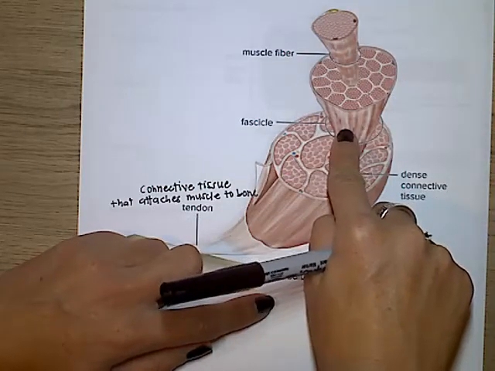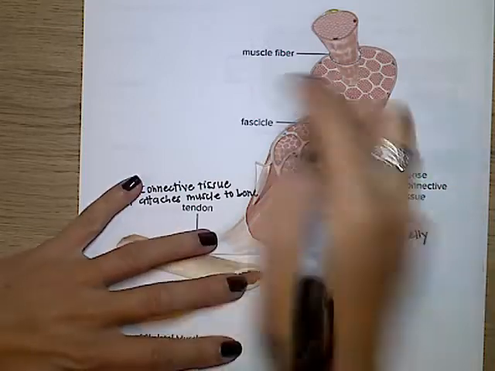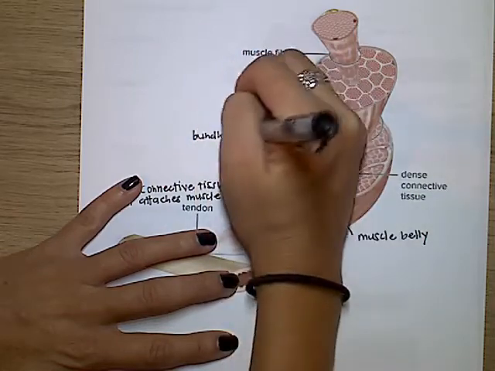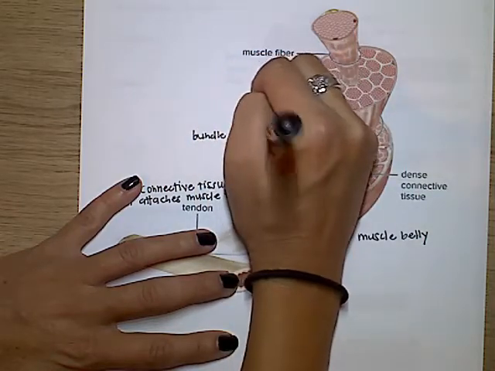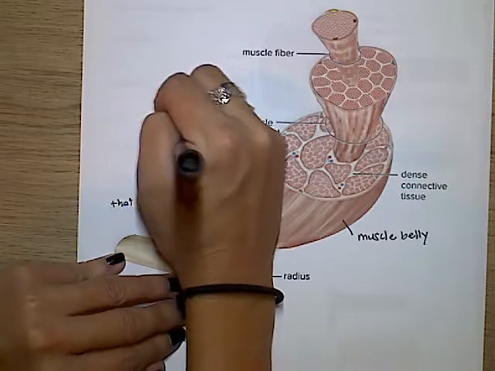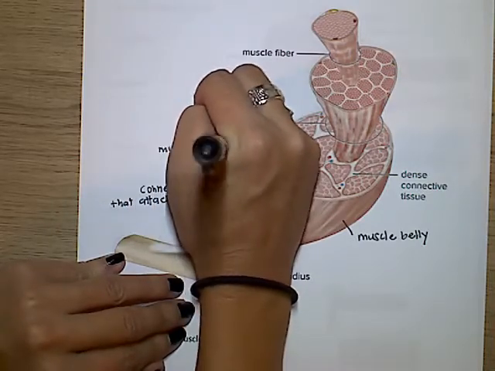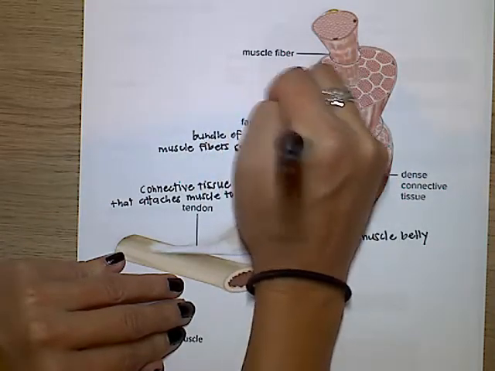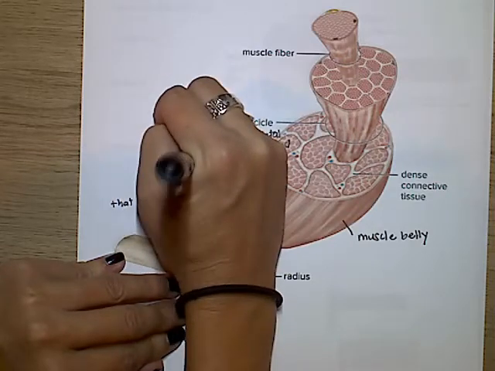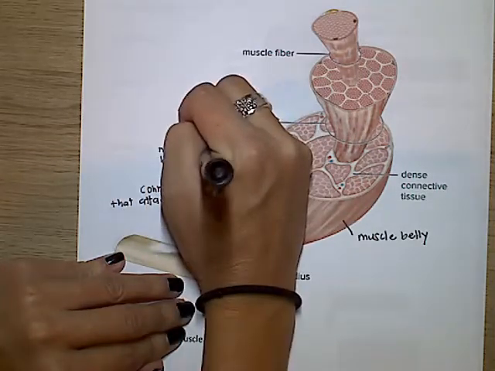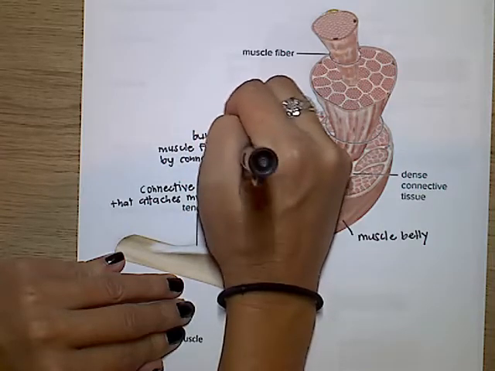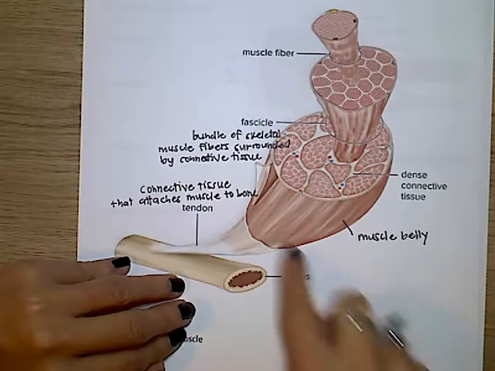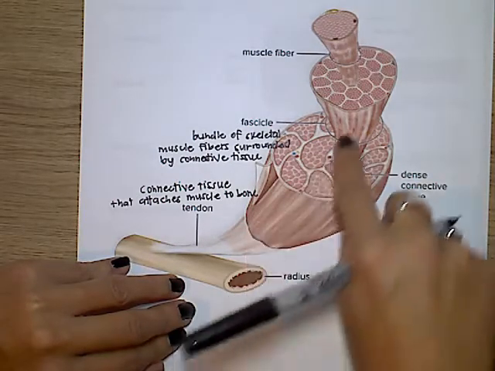So this is a bundle of skeletal muscle fibers surrounded by connective tissue. So you can see we've got our muscle belly here, which is made up of a whole bunch of these fascicles.